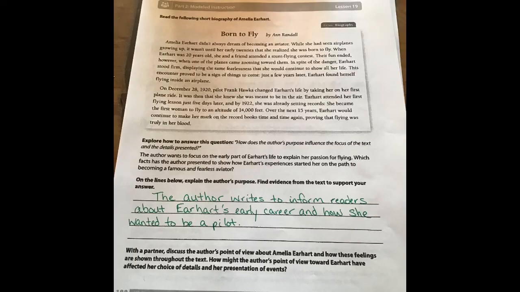Now my job is to find detail in the text. So what I'm going to do is find somewhere in the text where it talks about Earhart wanting to learn how to be a pilot.